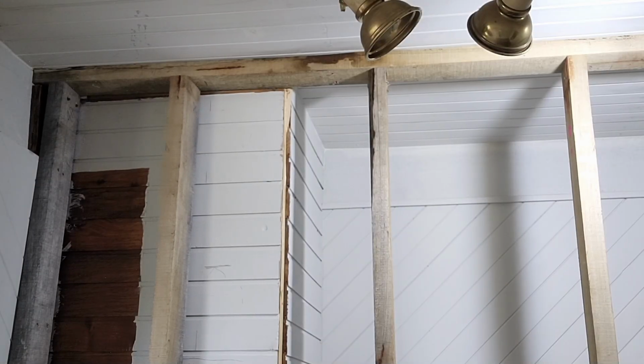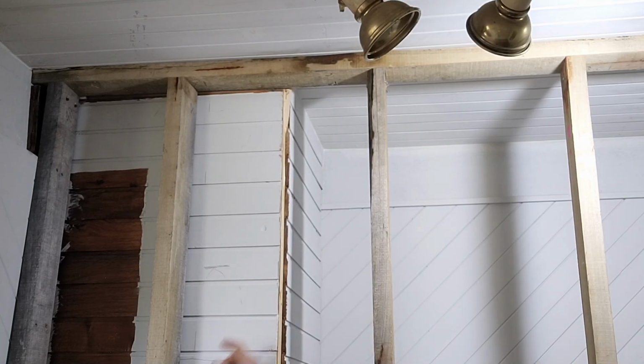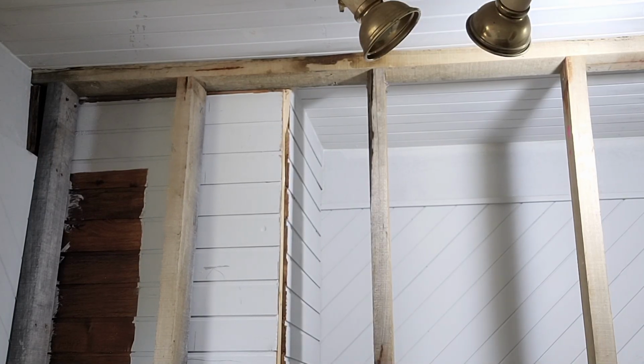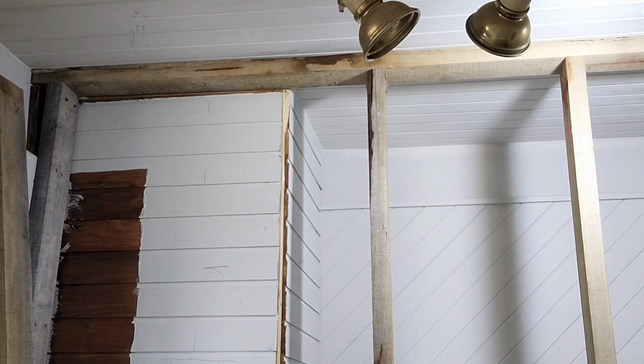So you see this stud here is a little bit loose, probably because when I was hitting the other one in, it's moved the top plate slightly closer to the ceiling. So what I'm going to do is just put a little bit of a wedge underneath the bottom of the stud so it jams it in position, holds it in place while I nail it.